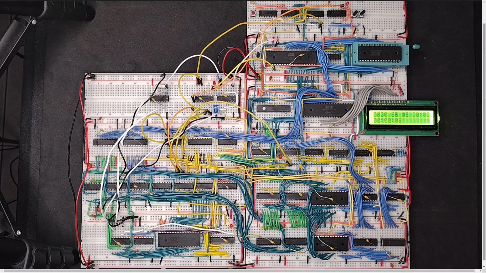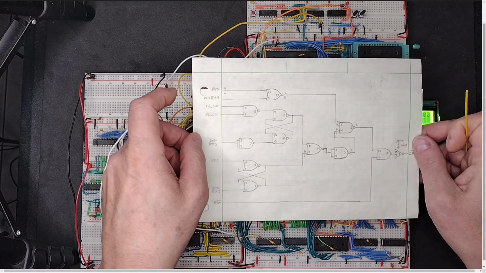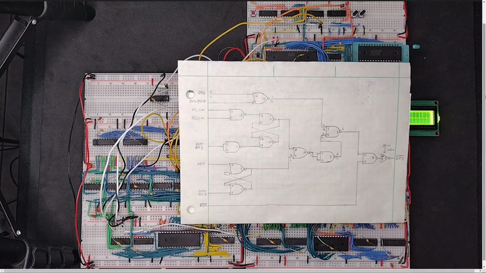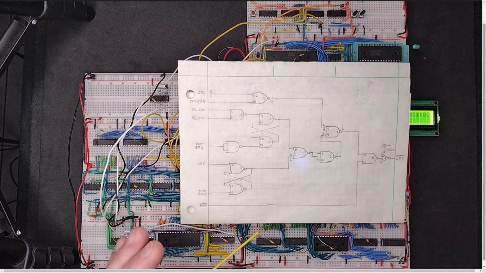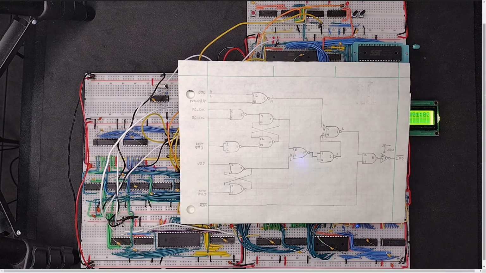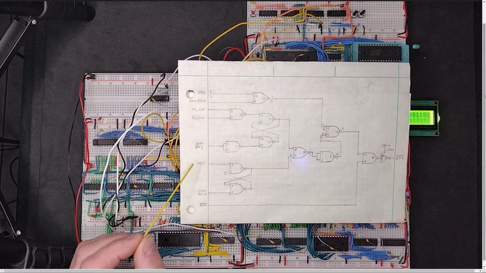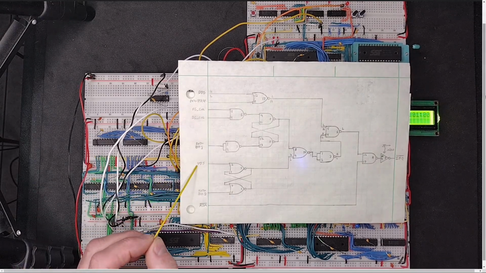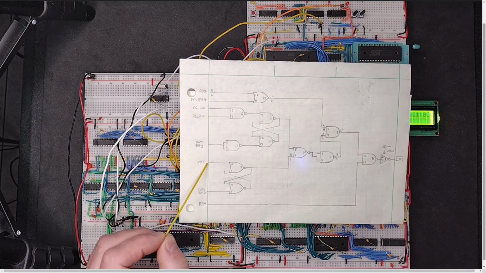So let me show you how I've got the logic for that set up. I've got two kinds of interrupts that I want to do. And one is a vertical blank interrupt. So I want to be able to tell when I'm entering the vertical blank because I want to do some work on what's on the screen during the vertical blank interval. And I want to be able to do other stuff when I'm not in the vertical blank interval. So I'm creating a signal, and I'll show you that in a minute, called VBS, vertical blank start.